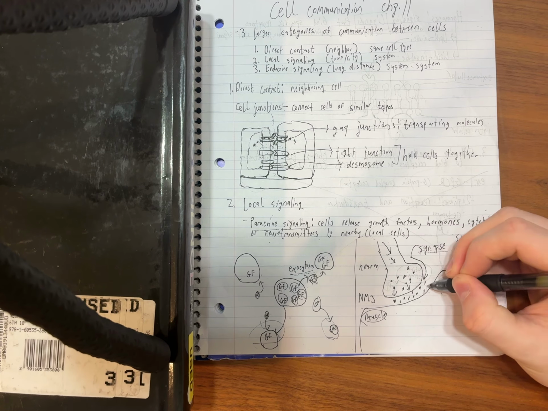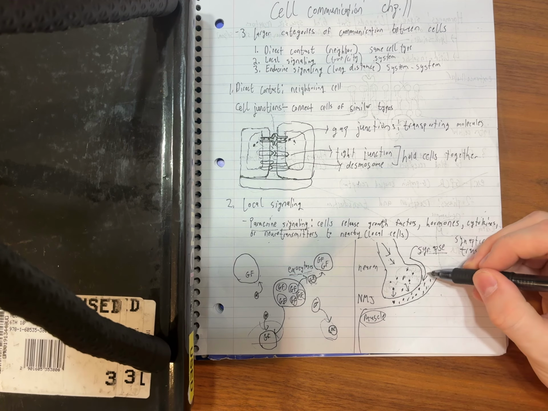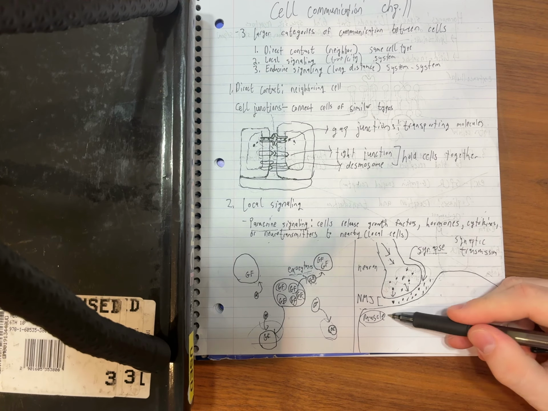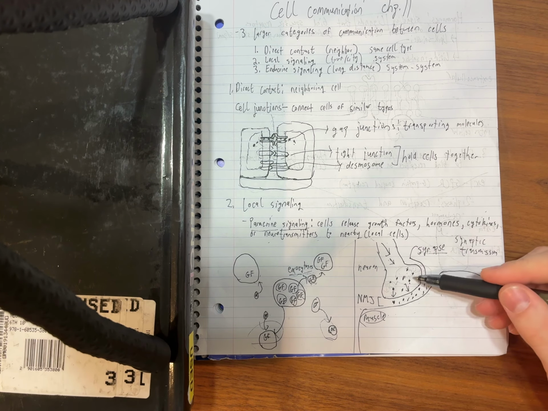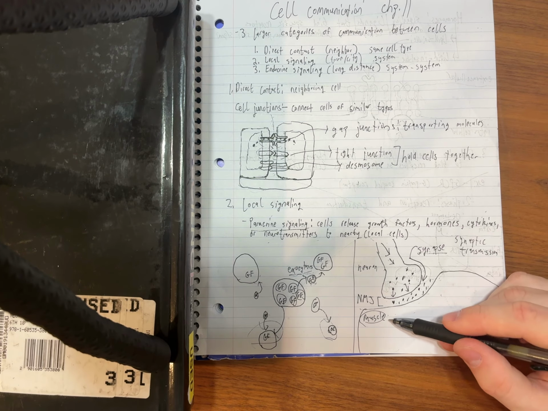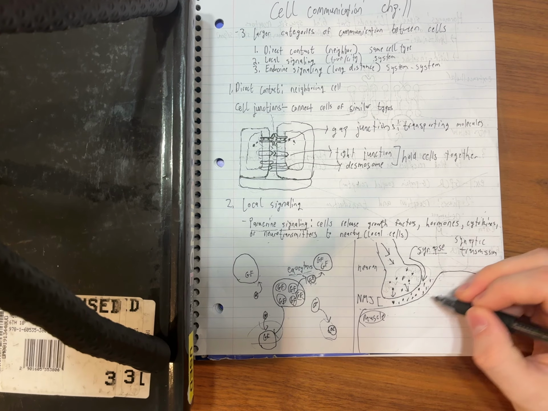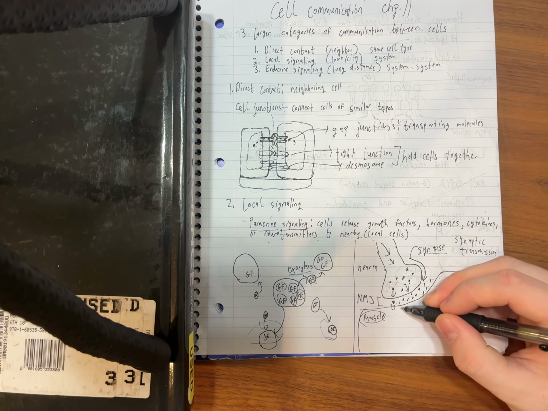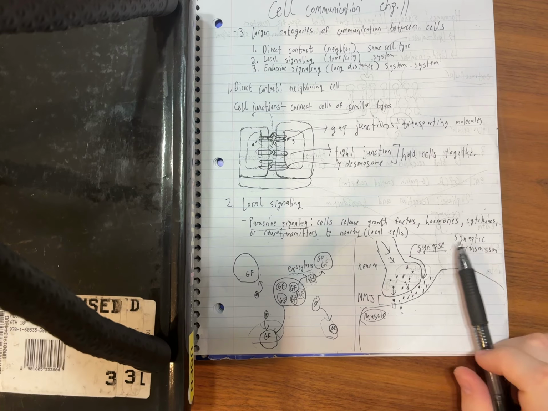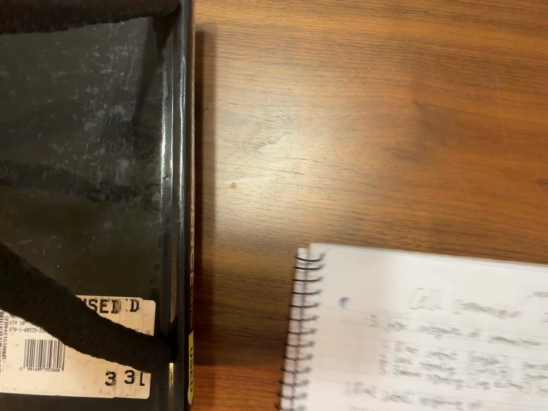into this synapse. And you can see there's not much space here between the neuron and the muscle, and that's very intentional. It's because when we release these neurotransmitters, they can very quickly and very easily affect this cell by binding on receptors, or maybe they'll actually go through. But anyway, that's synaptic transmission. And that's going to be it for local signaling.